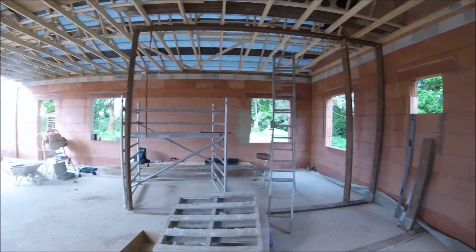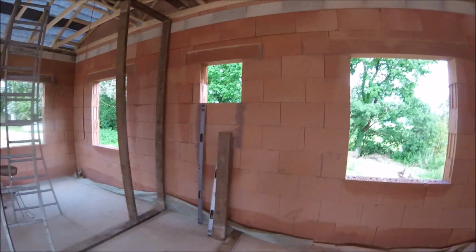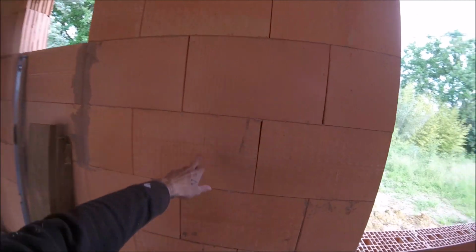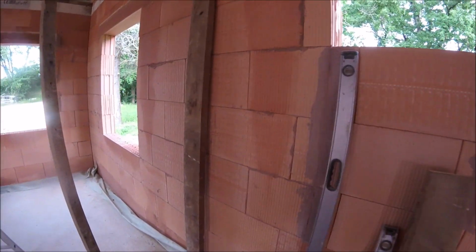Right, the 30th of May. So that last video I was building the big wall, and I come in this morning, and I always check my work. I've got two marks here that I went off of. That is the exact width of the bathroom, so I checked it, all good.